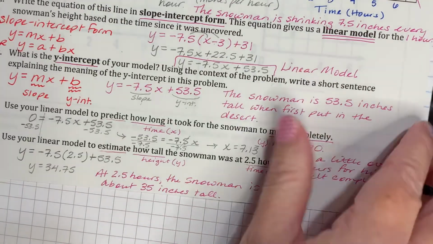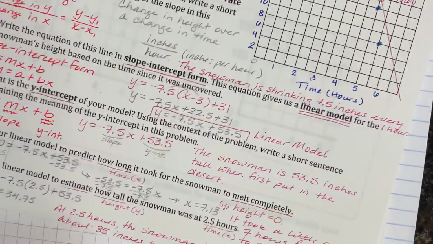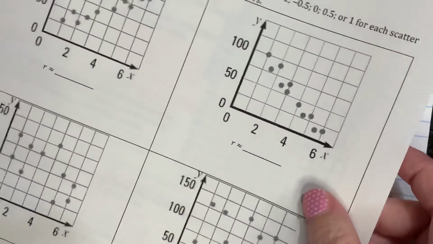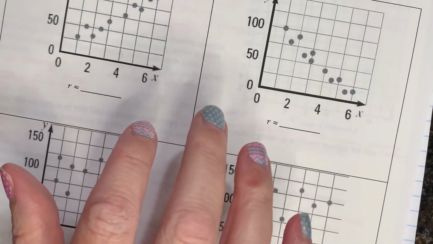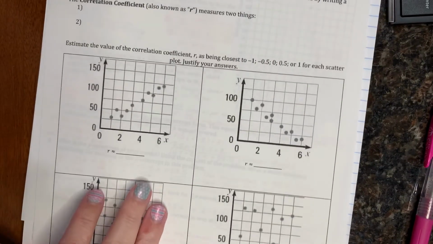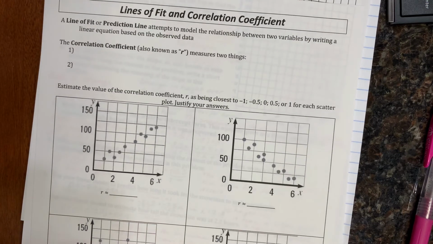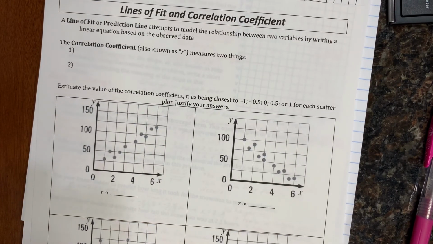Okay? So the last thing we're going to talk about, I will actually make a third video for. And that's about how do we know if our model is a good model or not? How do we know if it represents what's happening? So be on the lookout for another video.